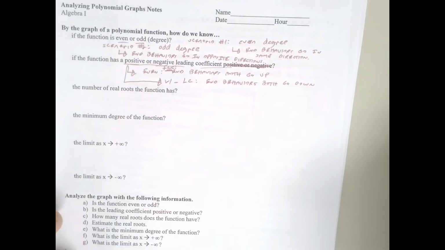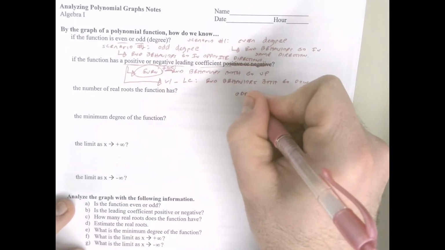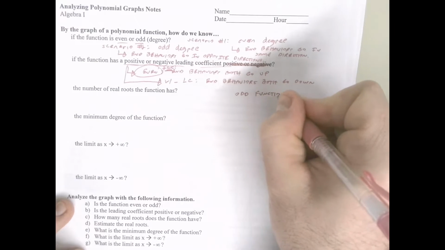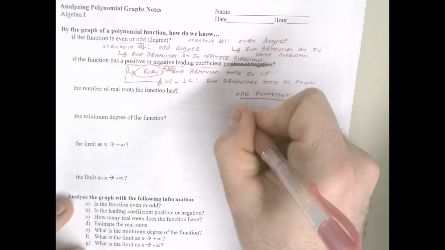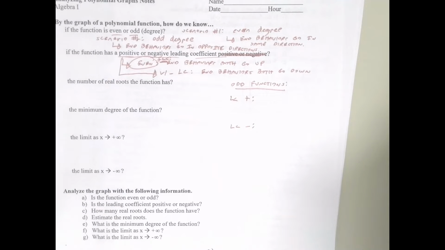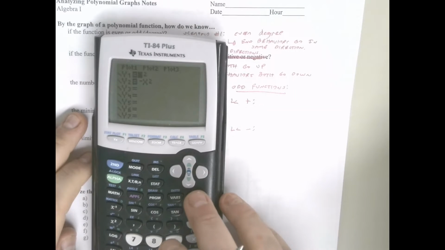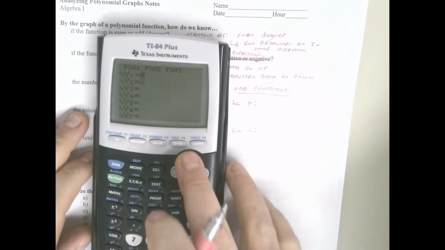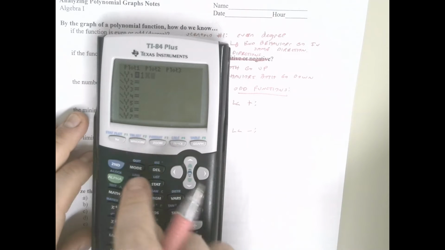Now, what you've got to be careful about is, let's write down scenario 2. What about odd functions? So let's write our two situations. Let's say the LC is positive, and then we've got the LC being negative. Now let's look at those. If I have a positive LC for an odd function, let's type that in so you guys can see that. Let's put 1 out front, and then we'll make it 1x to the third.